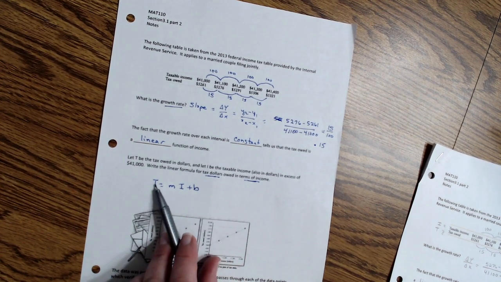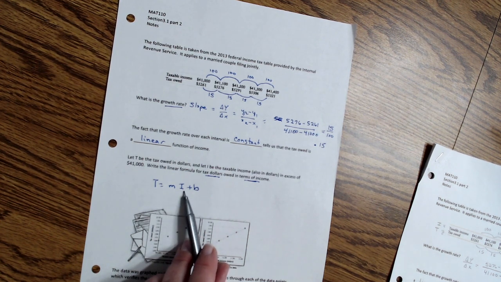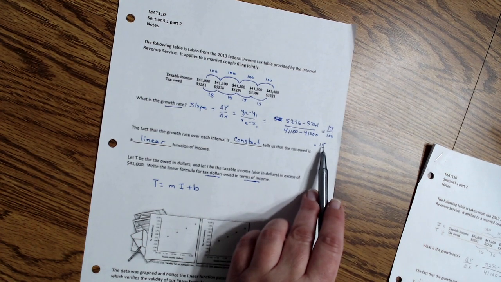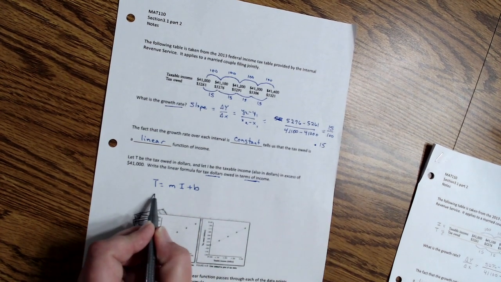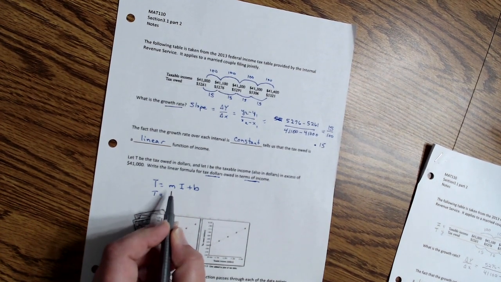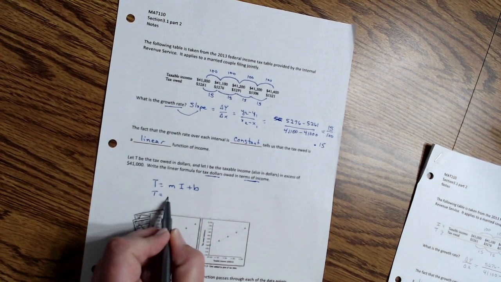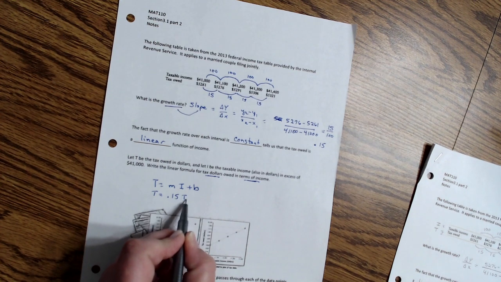But instead of y, they want us to do tax dollars in terms of income, so that's I. So we need slope, we need the growth rate. That's this guy, 0.15. So T equals, remember, slope and growth rate go together, so that's 0.15 I.